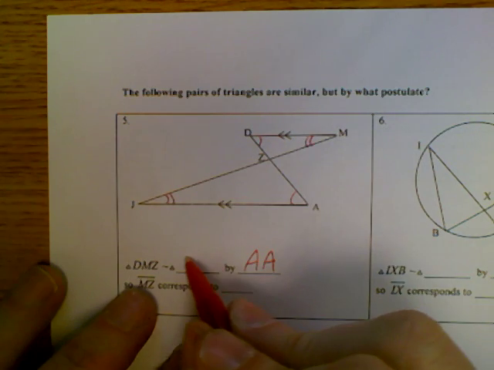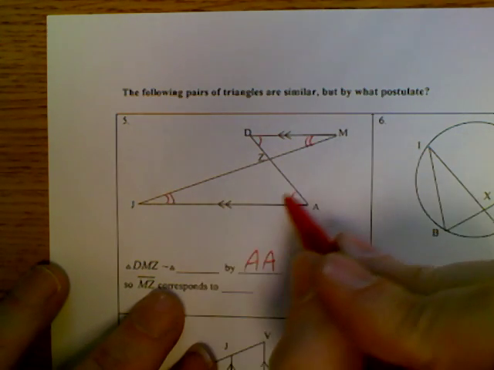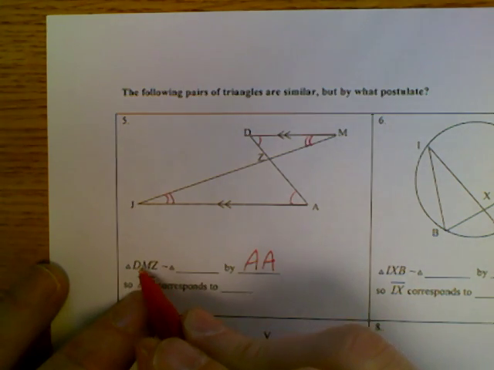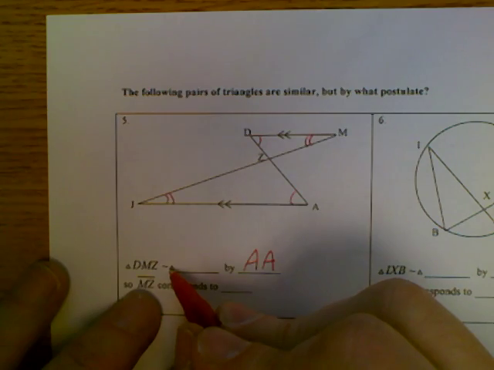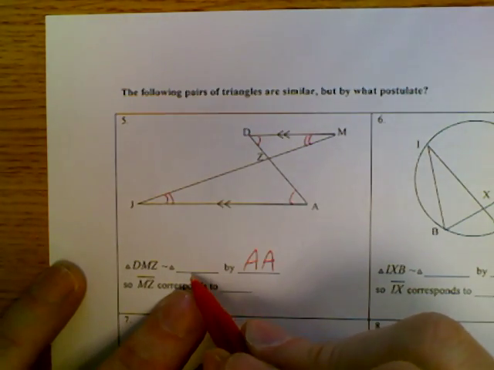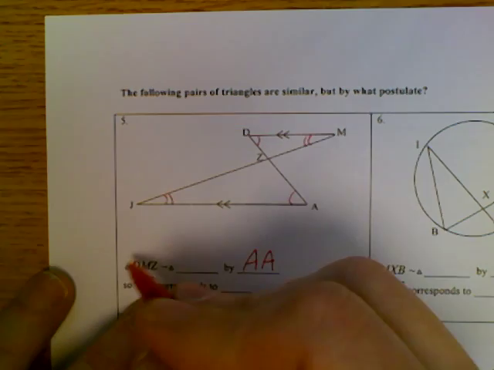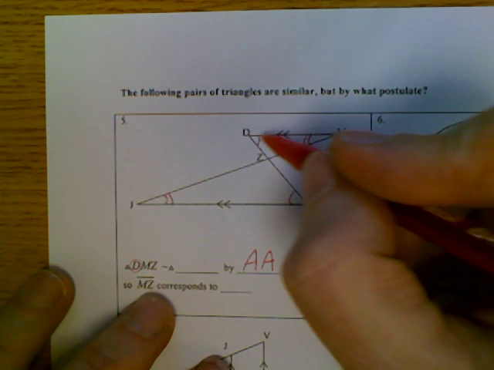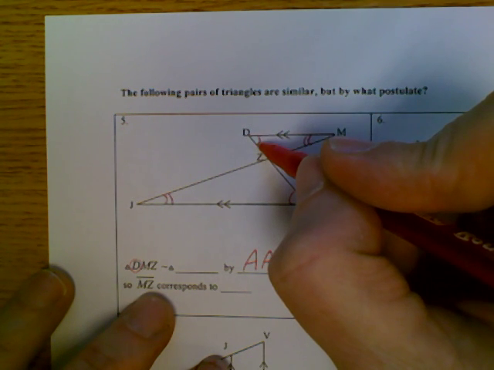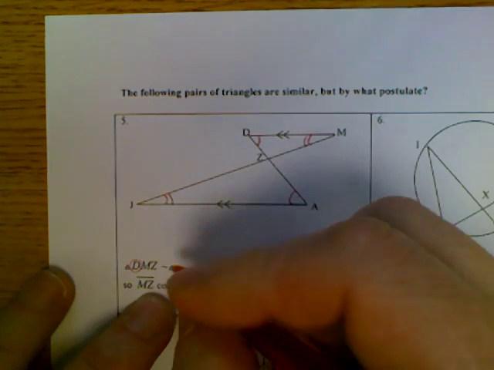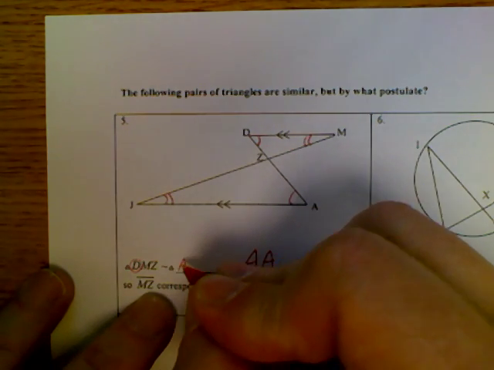How do we name this triangle down here so that everything matches up properly with the way this triangle is named there? I called this upper triangle DMZ. There are 6 different ways to name this triangle, but there's only one way to do it right. What matches up with angle D from triangle DMZ? Well, angle D has a single mark in it. Clearly that matches up with angle A in the other triangle, so I've got to start this triangle name with A.